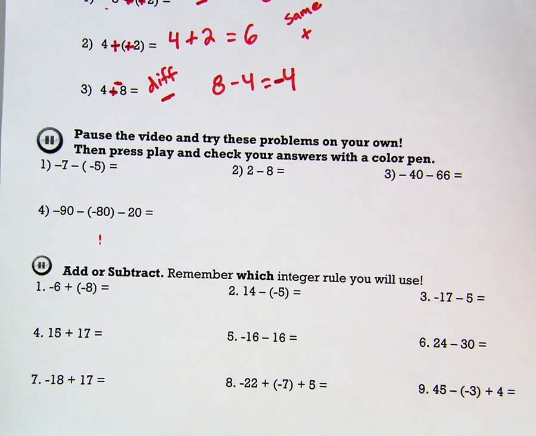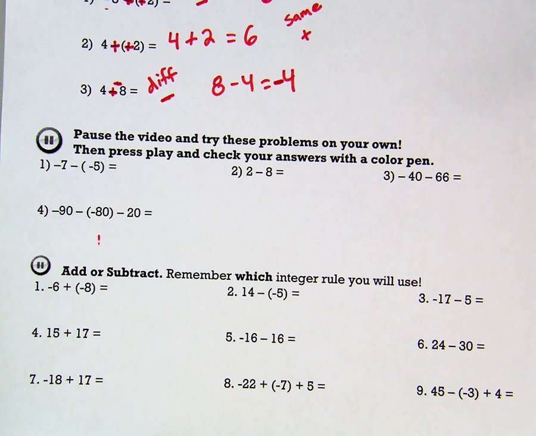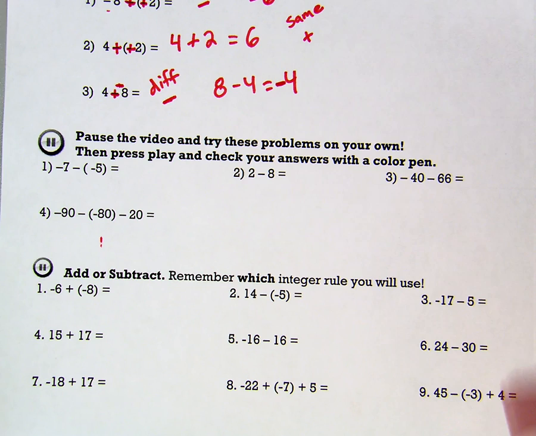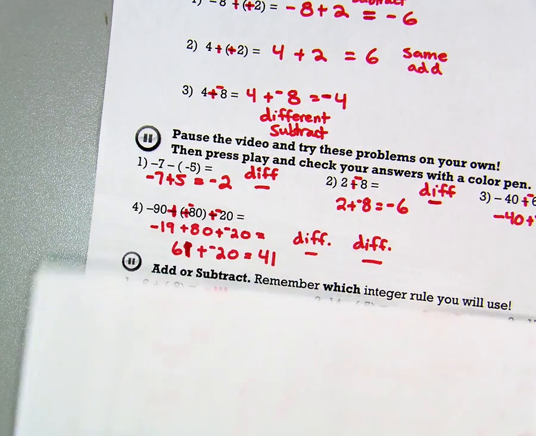So there's a bunch for you to go ahead and try. And if you'd like to go ahead and do the first 4, and then check and see what I do, and then go on to the next 9, and then check them, just to make sure you're doing it correctly, you can do that as well. So go ahead and pause your video and try them. All right.